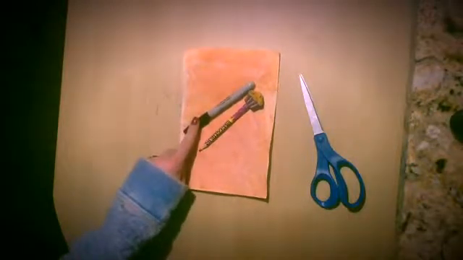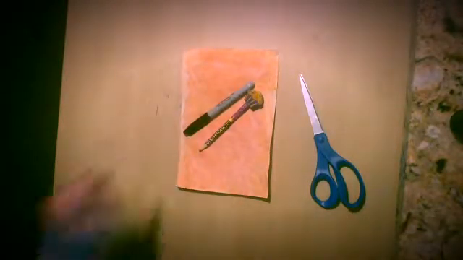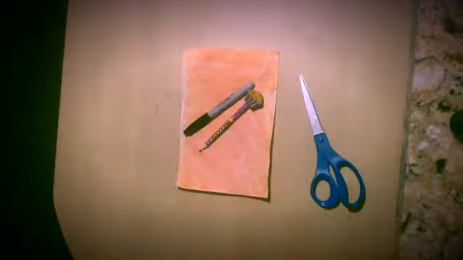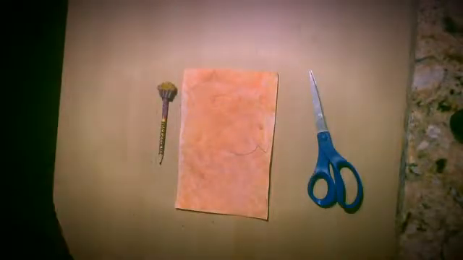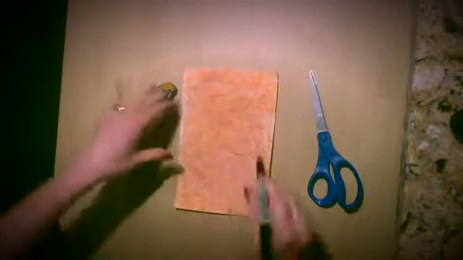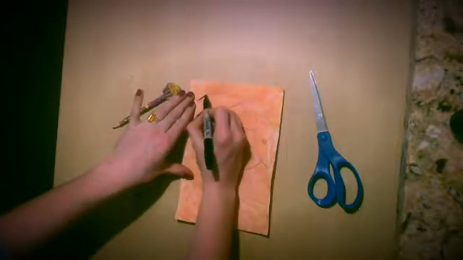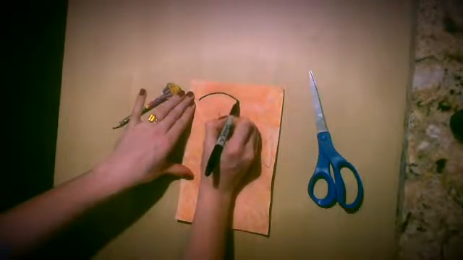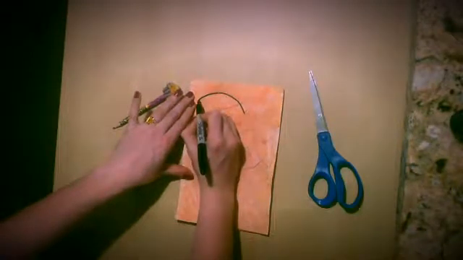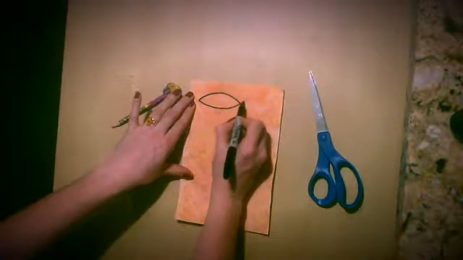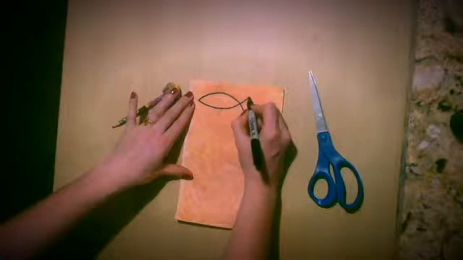Now we need to draw some fish. I'm going to show you how to draw 3 different fish, jumping right to Sharpie, but you should really use a pencil first to draw your fish, then outline the pencil drawing with Sharpie, and then cut the fish out. So here's the first way to make a fish.